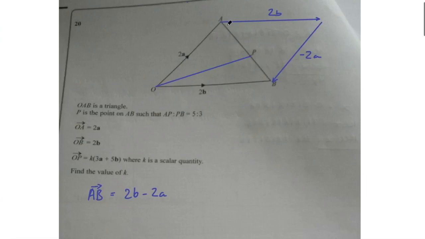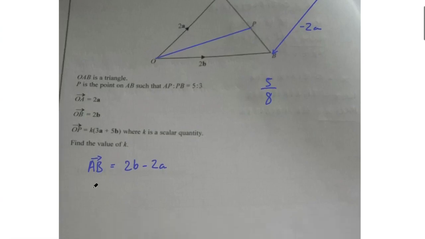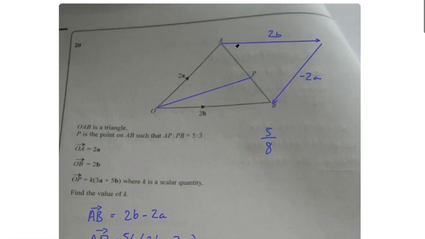And then I know that the line AB is split up into this ratio 5 to 3. So that will be 8 parts in total. And I know that AP is 5 lots of those parts. So AP is 5/8 of AB. So I can find the vector for AP, which will be 5/8 of AB, which was 2B minus 2A. Okay, so now I have a vector for AP.